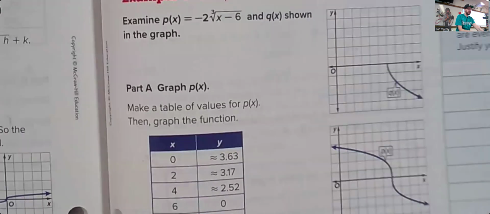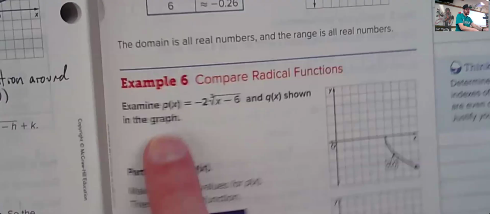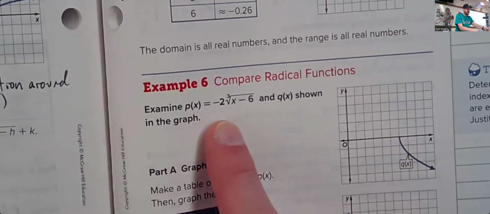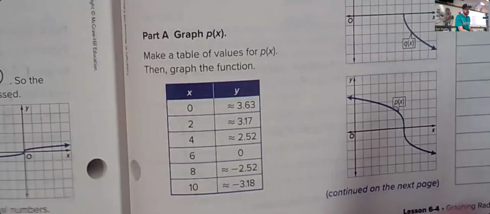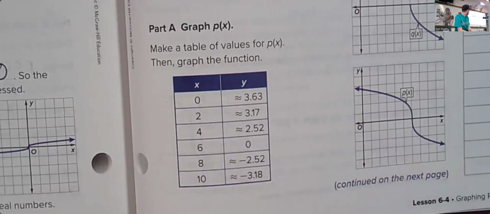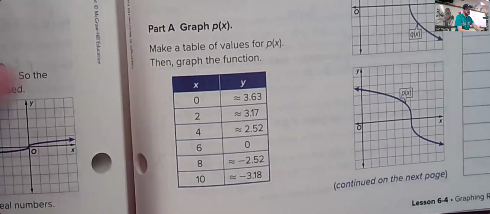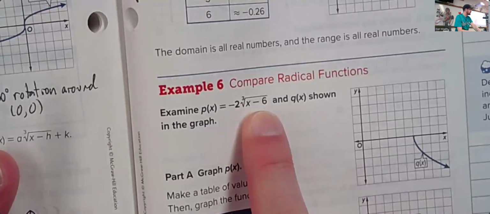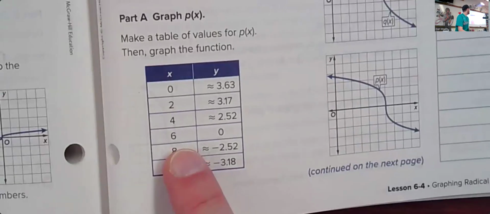All right, so for part A, if we compare these, let's just go ahead and graph, because we actually have the function written out for p of x. So let's go ahead and graph it based on this, and then we'll figure out what's going on with q of x in a minute. So we're going to graph this one, make a table of values. So here's the table of values, it just gives it to you. You just type in the function, go to the table. And then all our values here, we know it's been moved 6 units to the right because of the minus 6 here. So that's why 6 is in the middle.